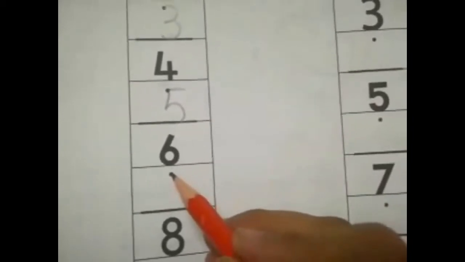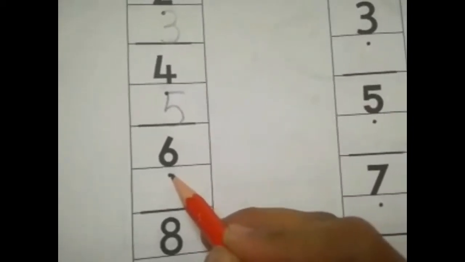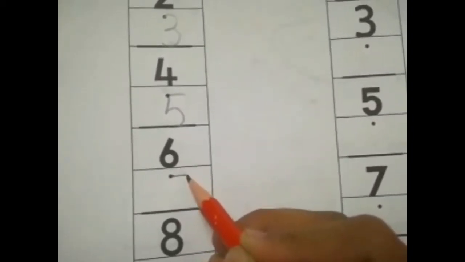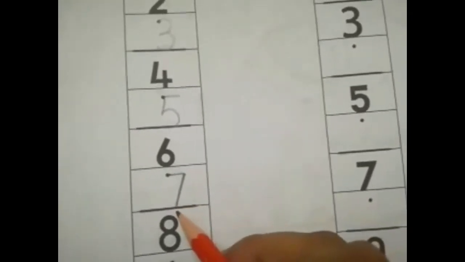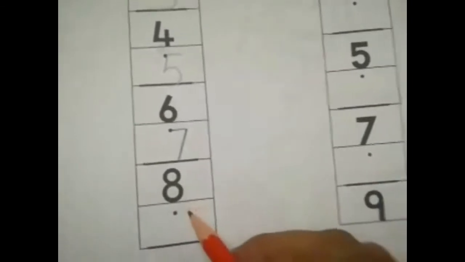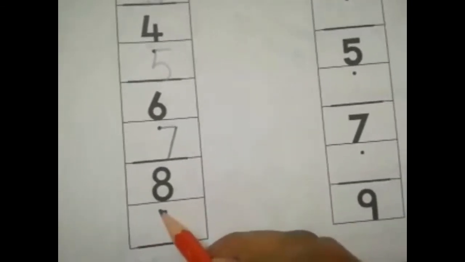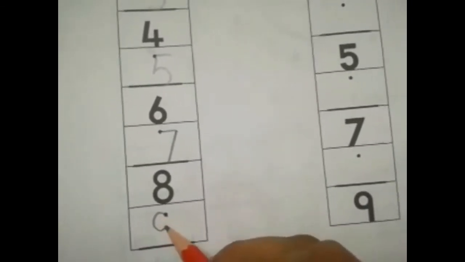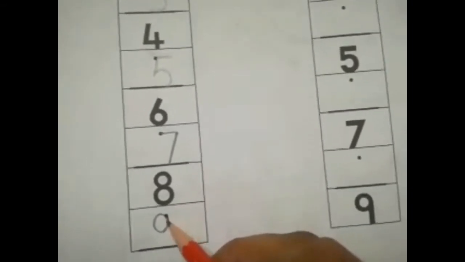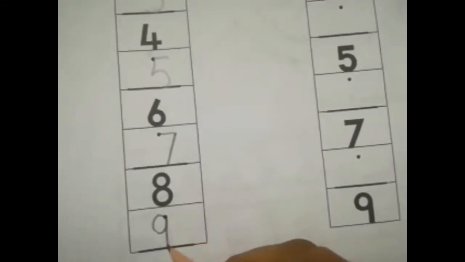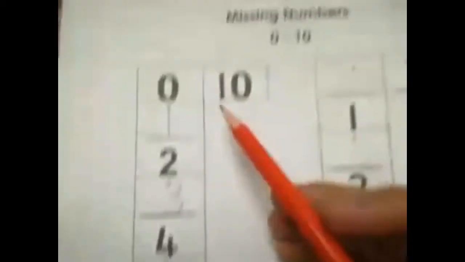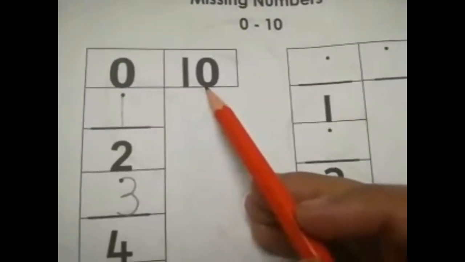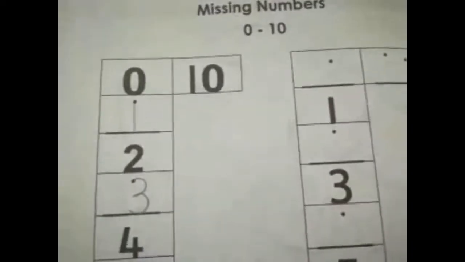6. What comes after 6? 7. Yes, make a straight line and then a slant line. What is this? 7. Touch the bottom line. 7, 8. What comes after 8? 9. Make an anti-clockwise circle, go up and then come down to touch the bottom line. What is this? 9. And then 10. What is this? 10. Okay.